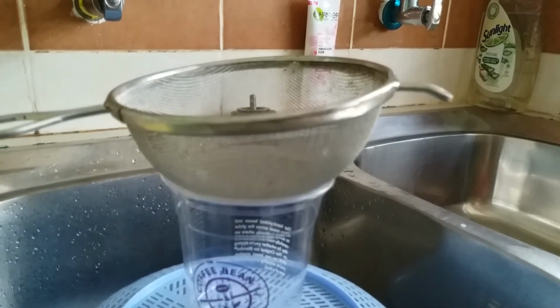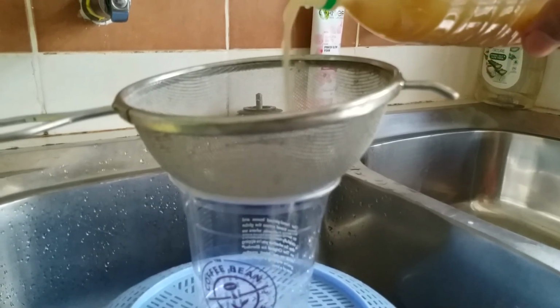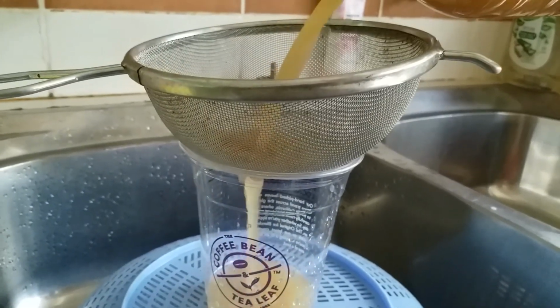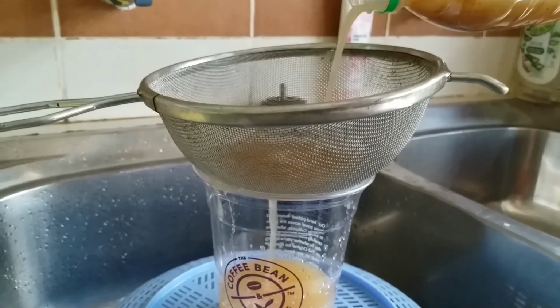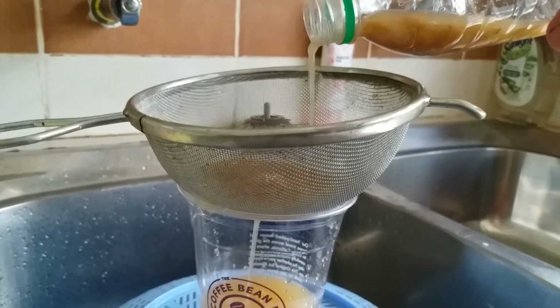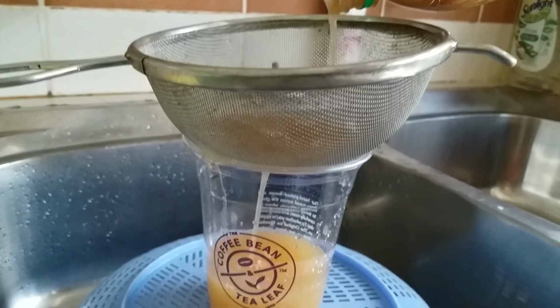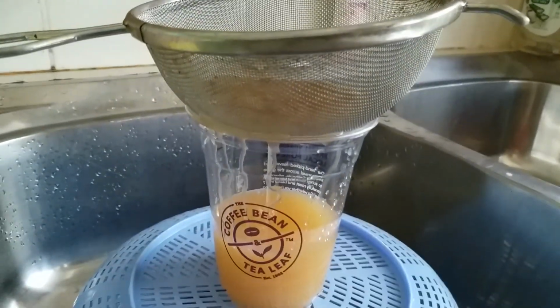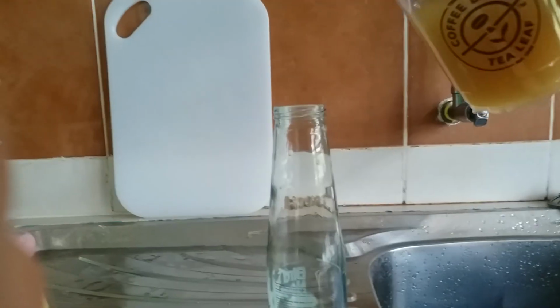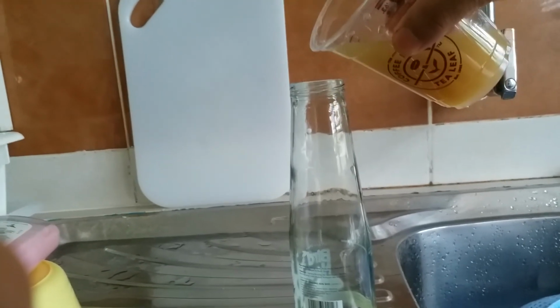The vinegar is separated from the biomass by means of a mesh filter. The vinegar is then placed in a clean bottle.